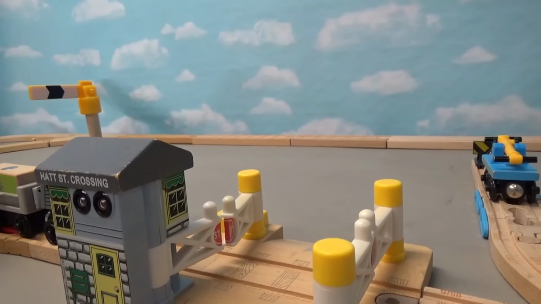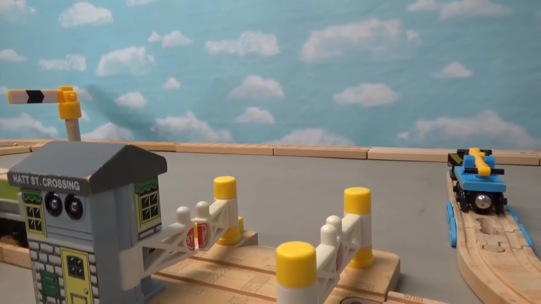Oh jeez, that gate is really stiff. It's hard to even break through.